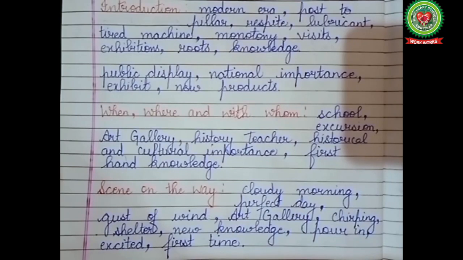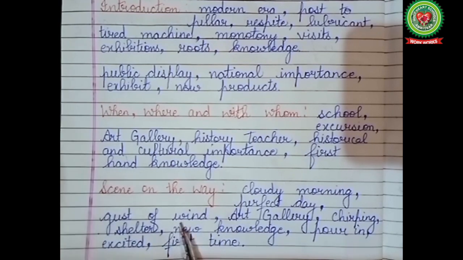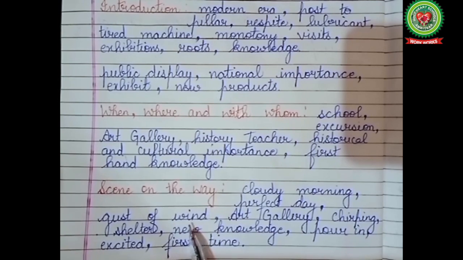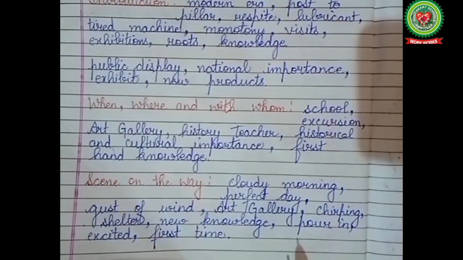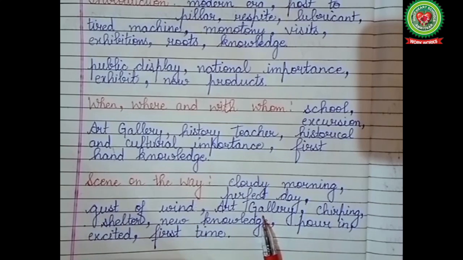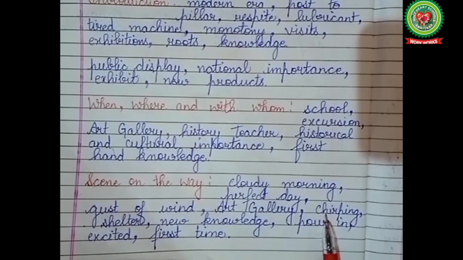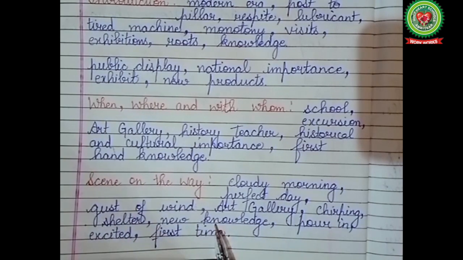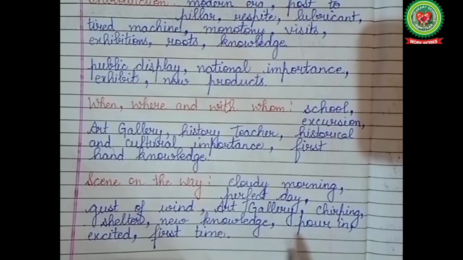As we stepped out of school to get settled in the school bus, a refreshing gust of wind welcomed us. And the meaning of gust of wind is sudden strong wind. It was around 7:30 and we were supposed to reach the art gallery by 8. The chirping of birds looking for shelter from the supposed rain tuned our minds by clearing the unnecessary stuff to make room for the new knowledge that the exhibition was going to pour in.